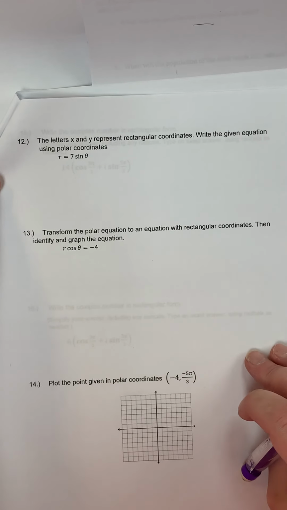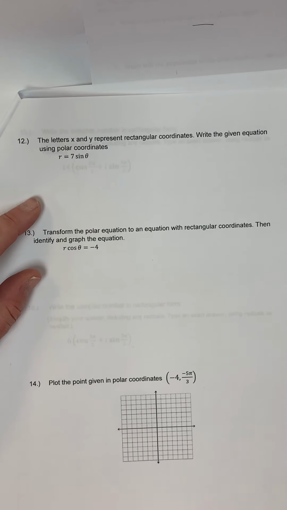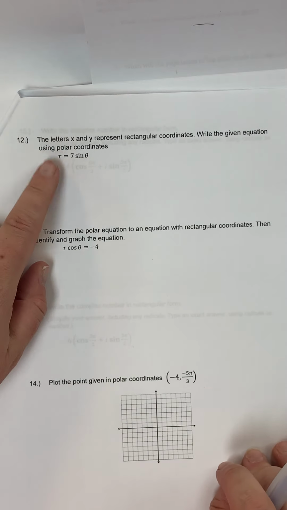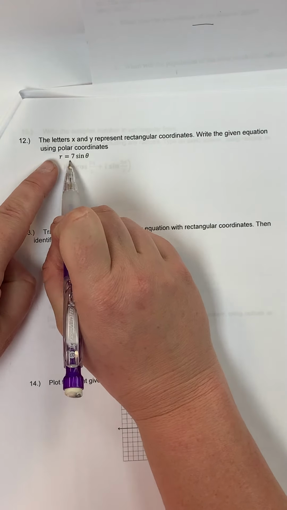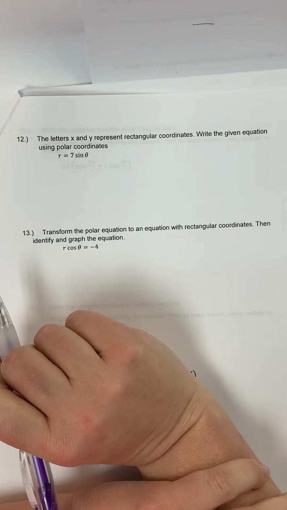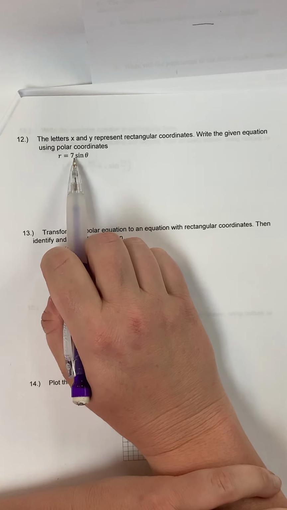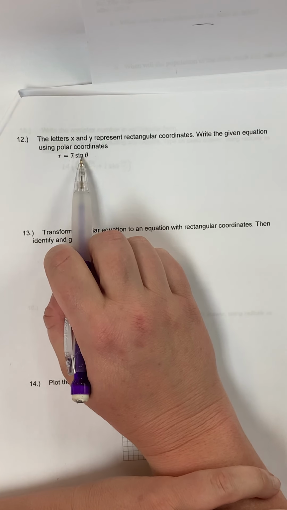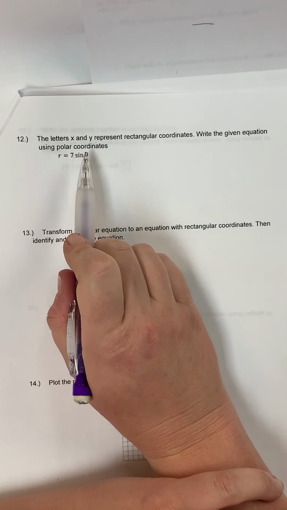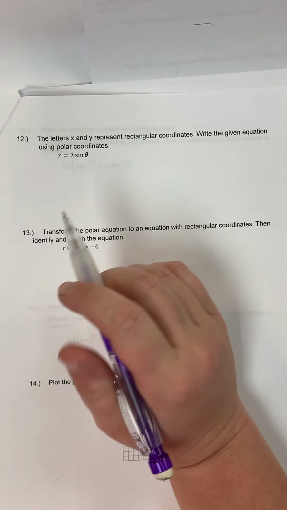Let's look at number 12. Number 12 does not want me to graph. It just wants me to change this to a rectangular equation. That's it. This one's a little difficult. It has r equals 7 sine theta. If I were to switch this to rectangular and I see sine theta, it sure would be nice if there was an r right here, because r sine theta is y. Well, how do I get an r right here? I can put one there, but then I'm going to have to put another one over there too.